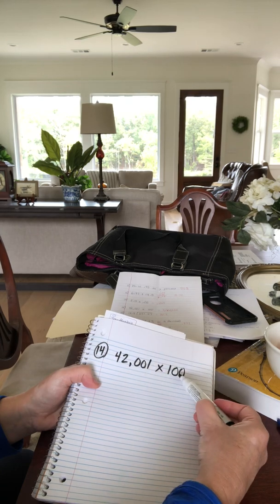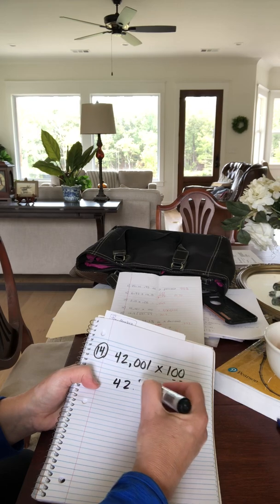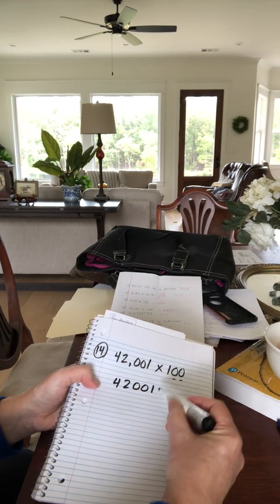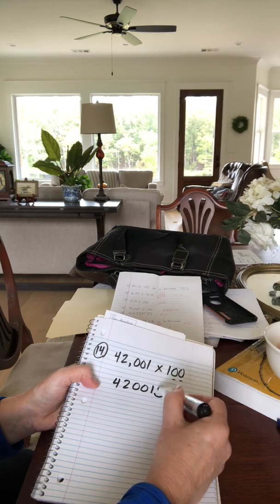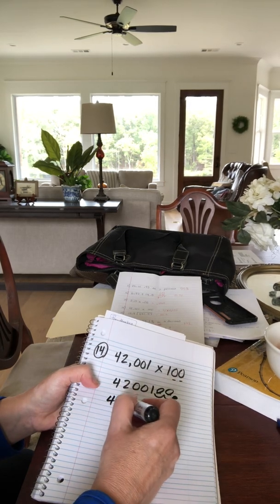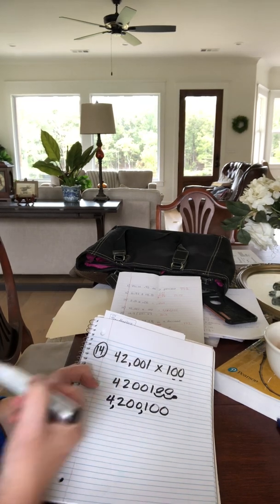This is going to get bigger by 2 decimal places. So I'm going to take the number, the decimal's here right now, and I'm going to move it 2 decimal places. So my new number is 4200100, and if you put your commas in, that's 4,200,100.